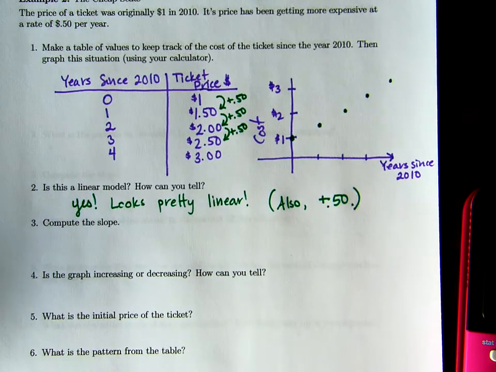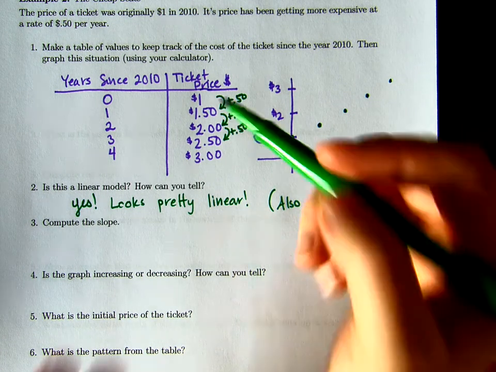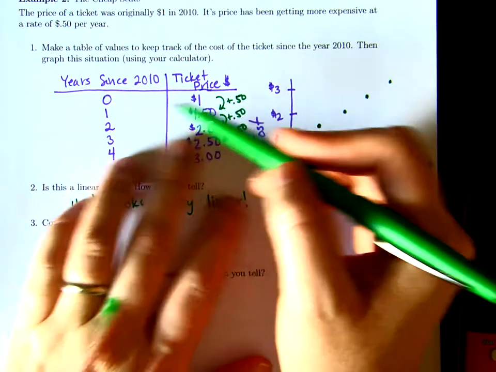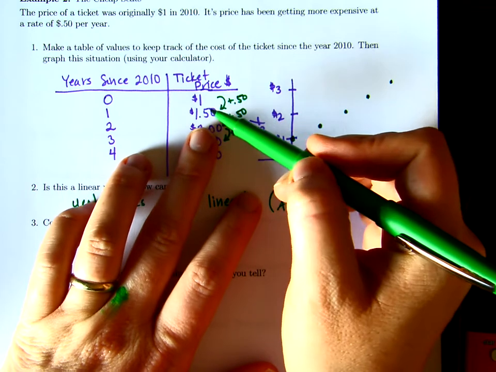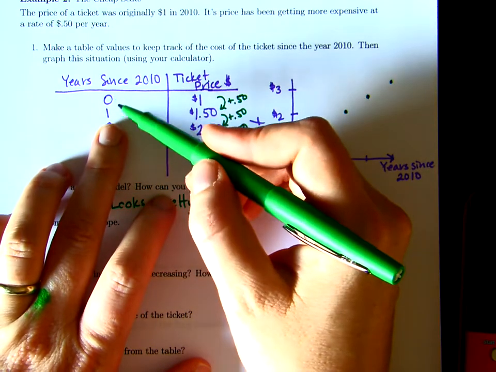Compute the slope. Well, we could do this two different ways. We could say this: what is the change in the response variable, 50 cents, compared to the change in the explanatory variable, which is 1 year?